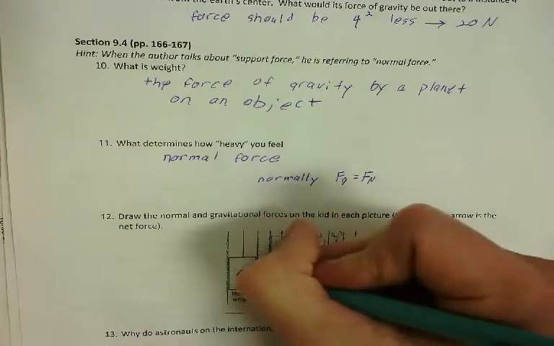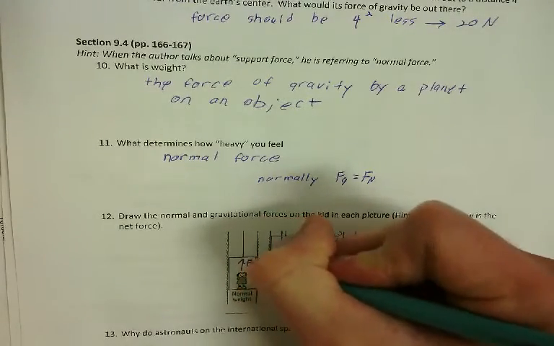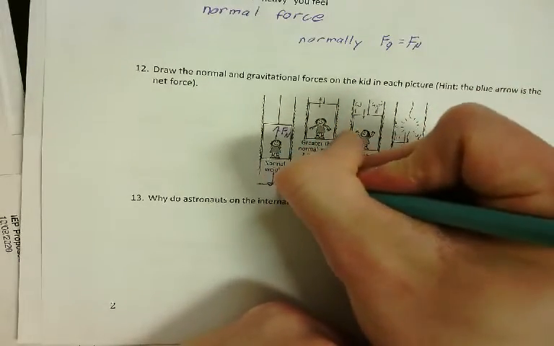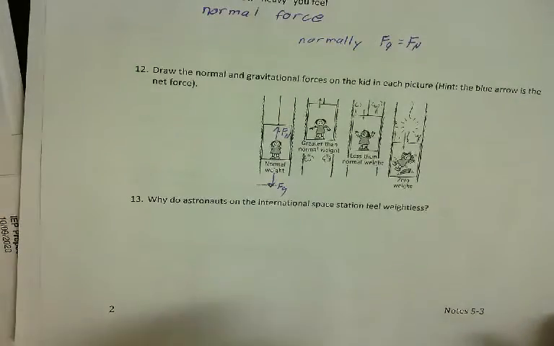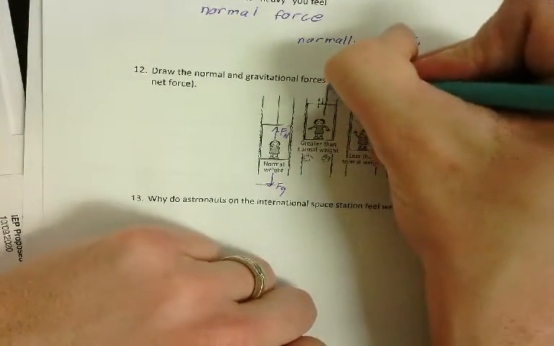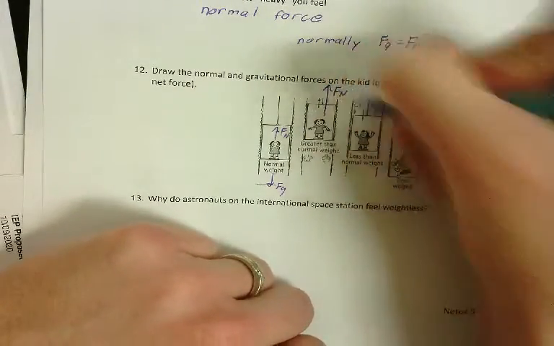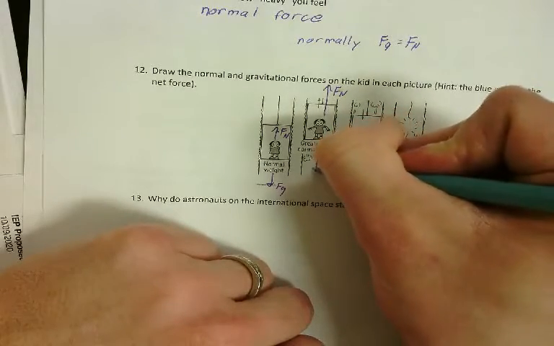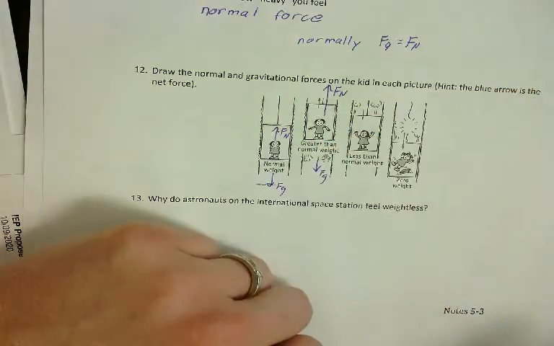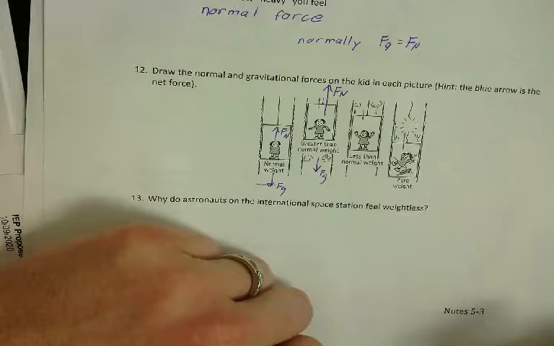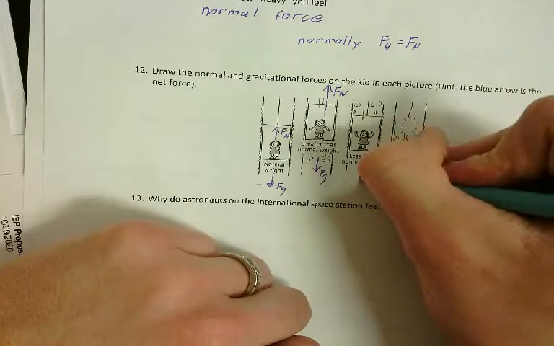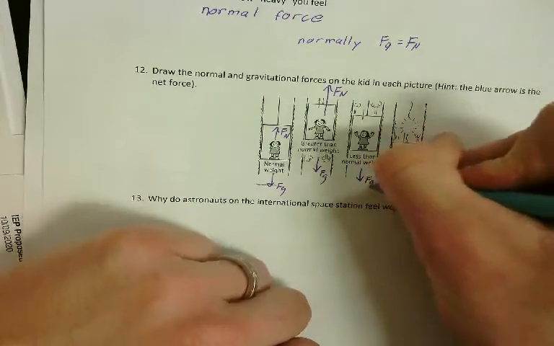So, if you have normal weight, the normal force up and the force of gravity down are the same. If you feel heavier, then the normal force is larger than gravity, which hasn't changed, it's the same value. If you feel lighter, the force of gravity is larger than the normal force.